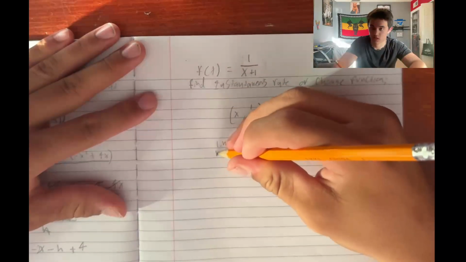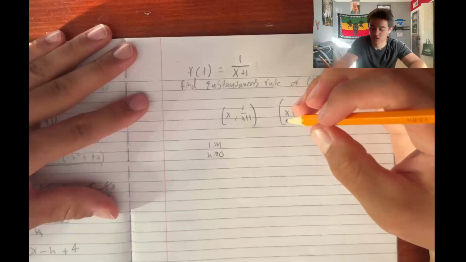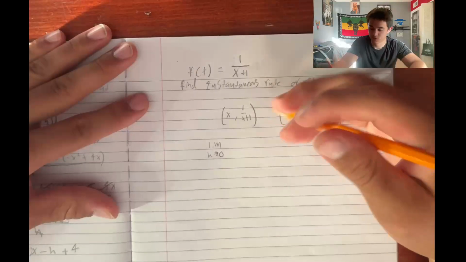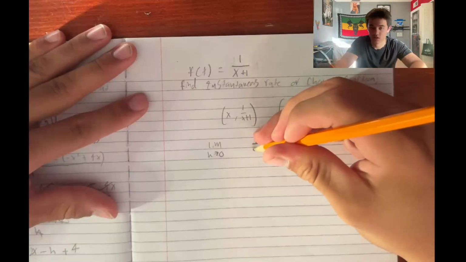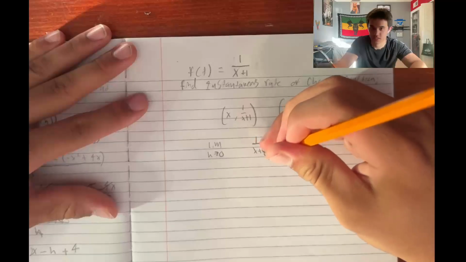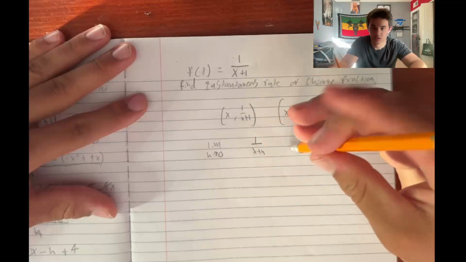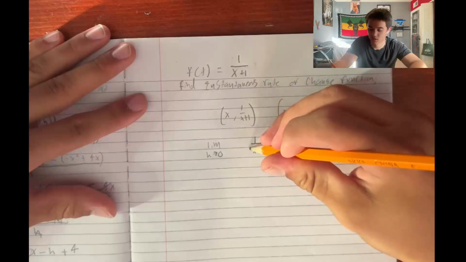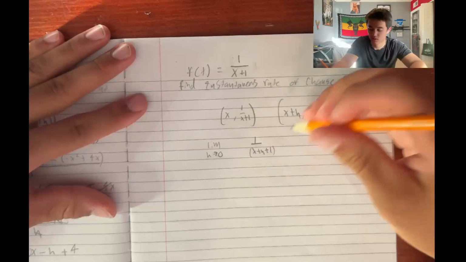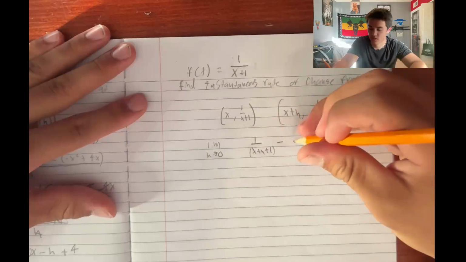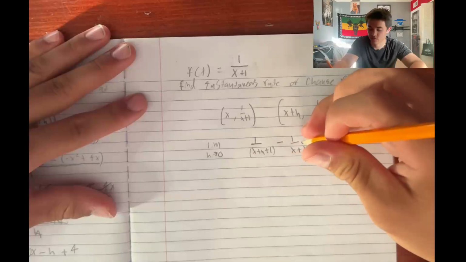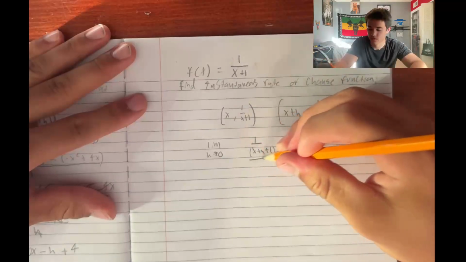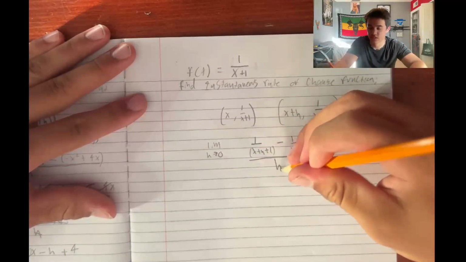So the limit as h approaches 0 of 1 over x plus h plus 1, minus 1 over x plus 1, all over h.